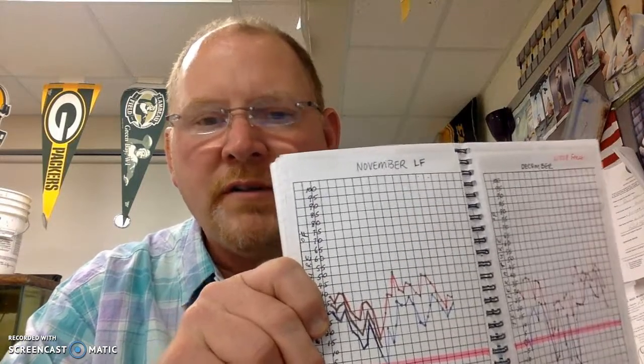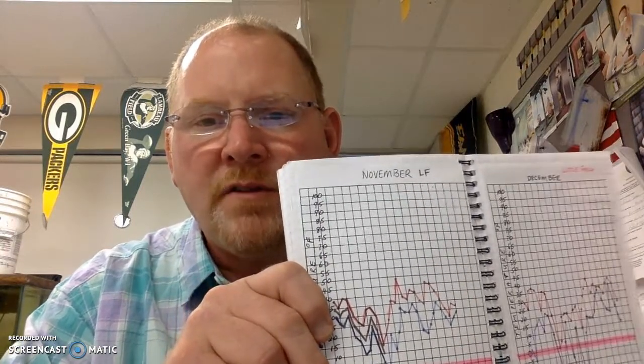graphing your temperatures. Okay, so again, just in review, pages 1 through 25 are going to be your data collection pages. Pages 26 through 60 are going to be your phenology pages. 61 through 120, your labs and notes. And 121 to 140 is going to be your graphing. So at this point, you can start numbering your pages 1 to 140.